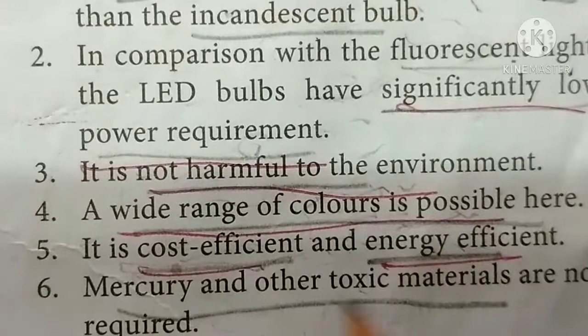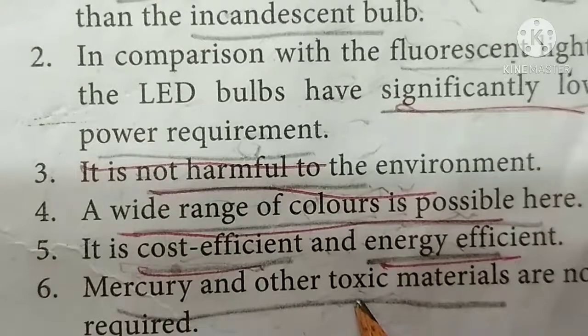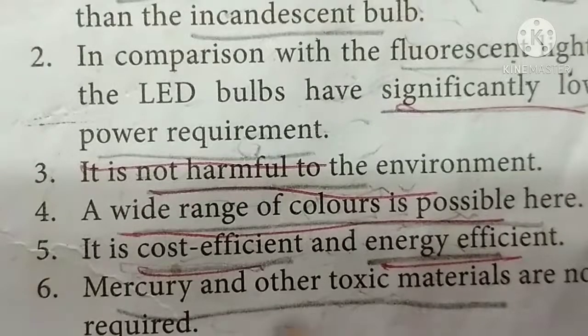Mercury and other toxic materials are not required here. In ordinary bulbs, like the mercury vapor lamp, there are toxic materials, and they are not required in these LED bulbs. These are the advantages of the LED bulb.